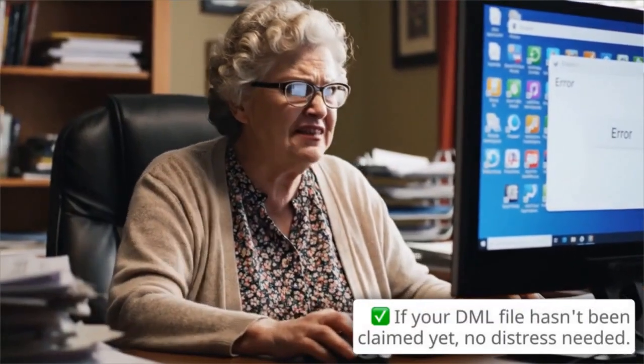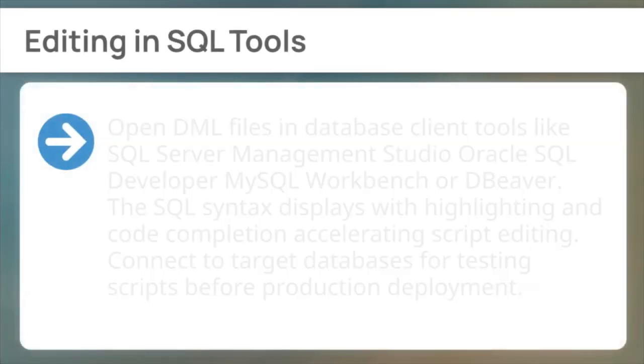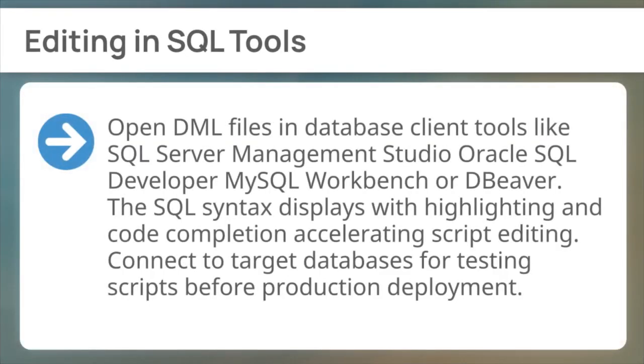Here are the technical reasons this DML format is causing you grief. First, editing in SQL tools. Open DML files in database client tools like SQL Server Management Studio, Oracle, SQL Developer, MySQL Workbench, or dbeaver. The SQL syntax displays with highlighting and code completion accelerating script editing. Connect to target databases for testing scripts before production deployment.